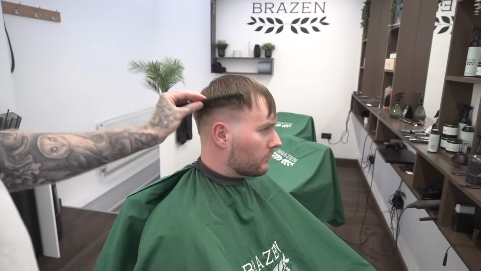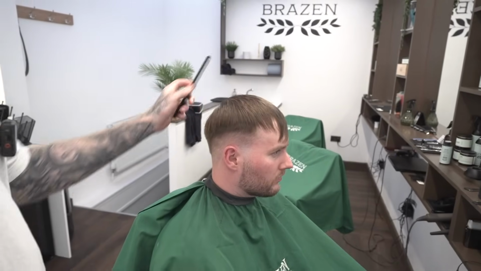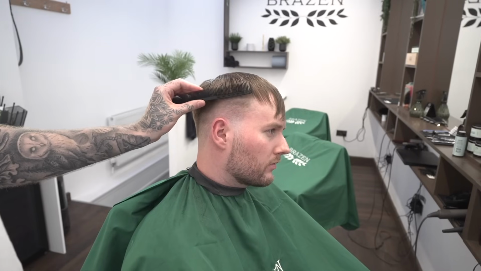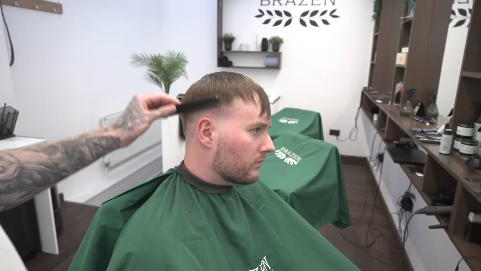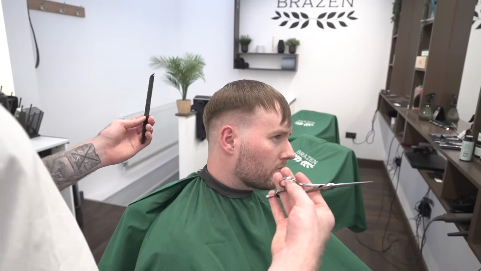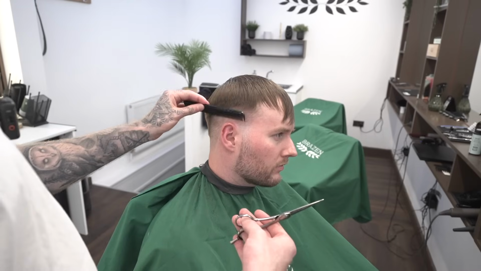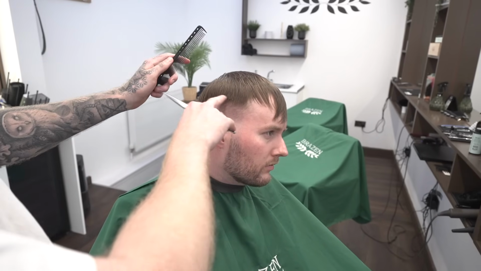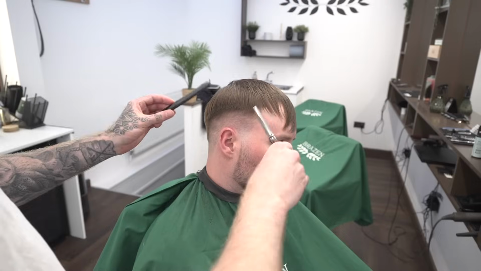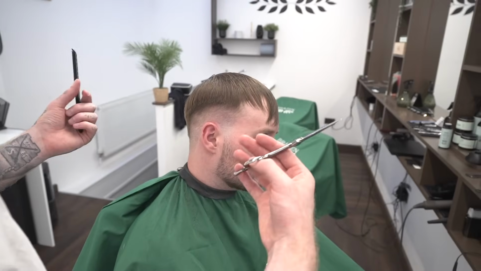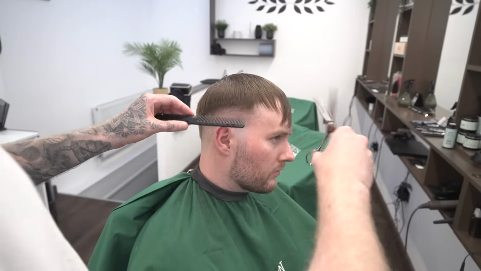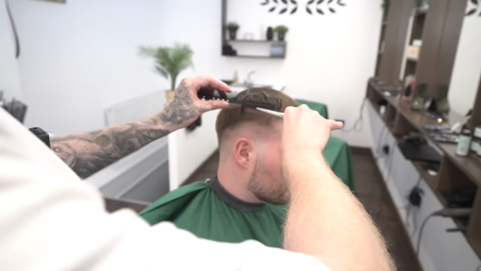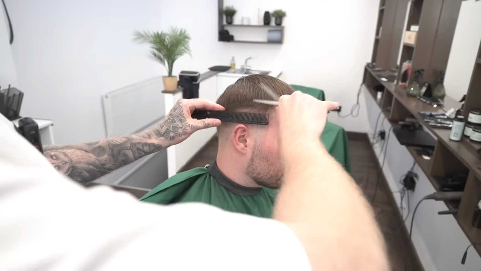Right, last little bit here on this side is just to soften these last little bits in together with scissor over comb. You can use clipper over comb for this. I'm not against using clipper over comb, some people are. I just think you can be a lot more accurate, especially when you're working in small areas, with scissor over comb, it's a bit softer. But some people are absolute weapons with clipper over comb, so do whatever you find comfortable. There's no right or wrong here, really.